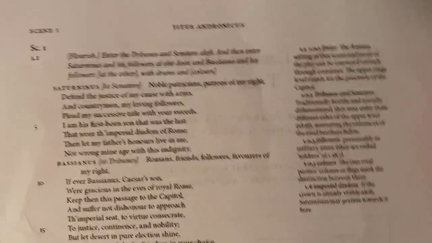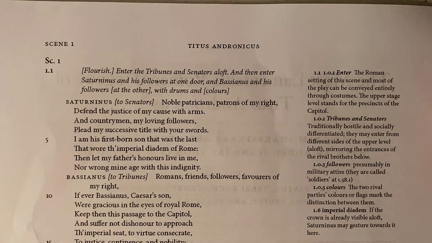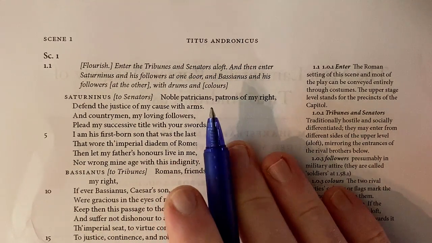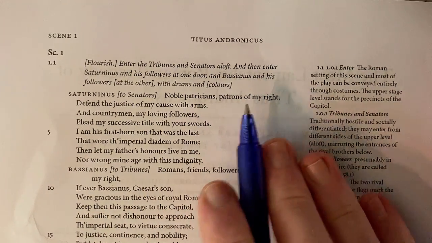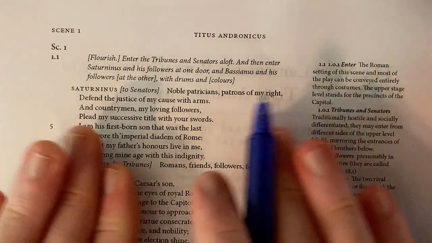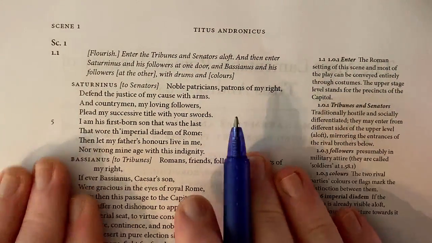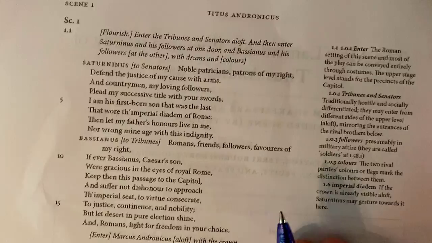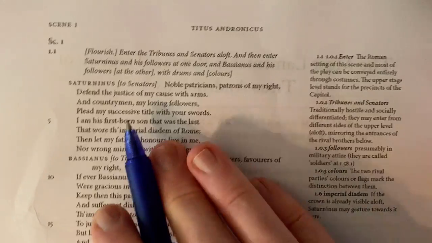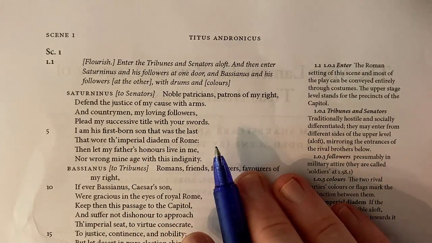and let's see, so scene one, we've got enter the tribunes and senators aloft, and then enter Saturninus and his followers at one door, and Bassianus and his followers at the other with drums and colors. So you can try to imagine how this would look on the stage with them entering at separate doors, right, on two sides of the stage. And so Saturninus gets the first speech here, right?